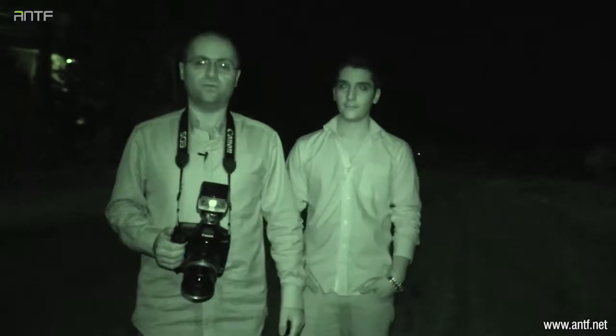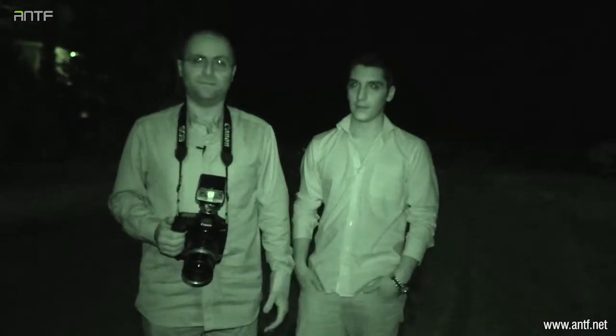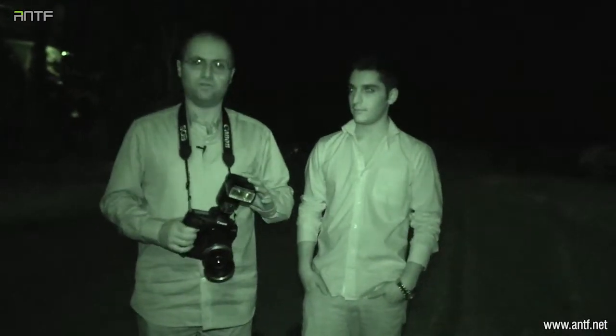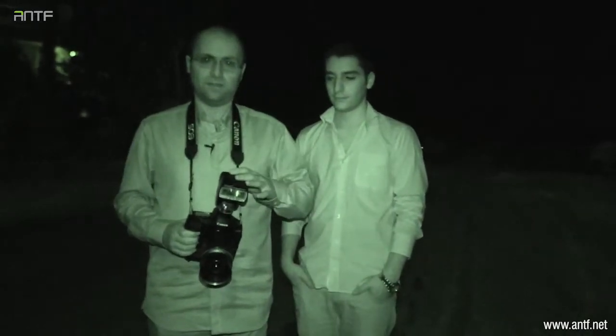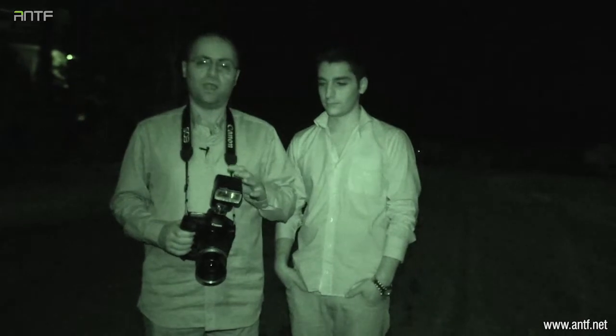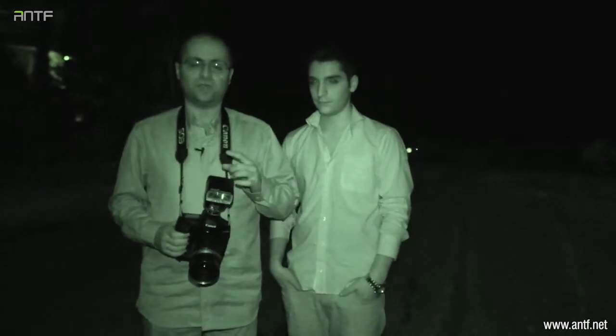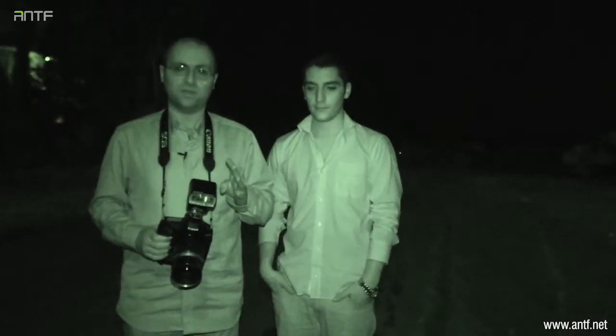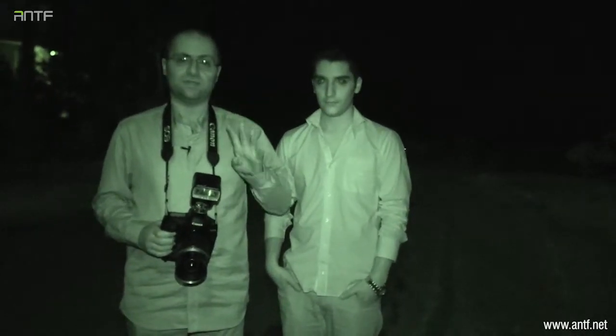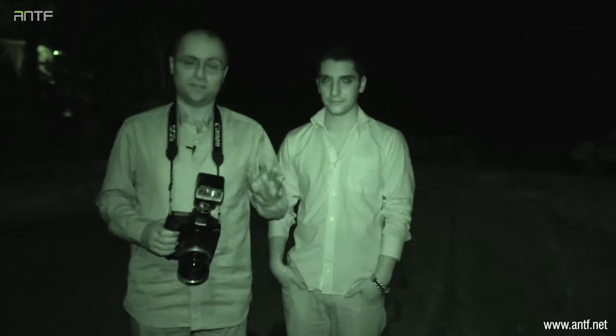So now we are going to do a stroboscopic flash effect. The idea is to use the external flash of the camera, the speedlight, and to put the multi option on the flash, where I'm going to select one flash every 1 second. And I'm going to shoot on a 4-second shutter speed. This means I will have 4 consecutive flashes, 1 each second.